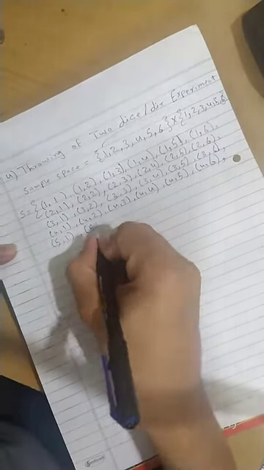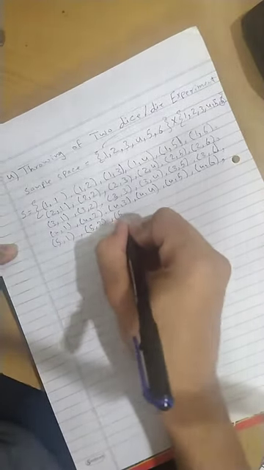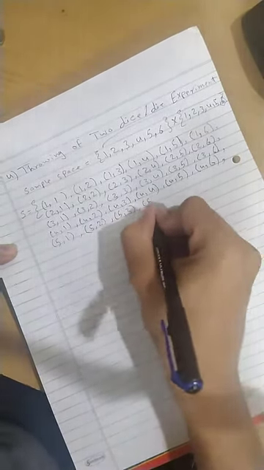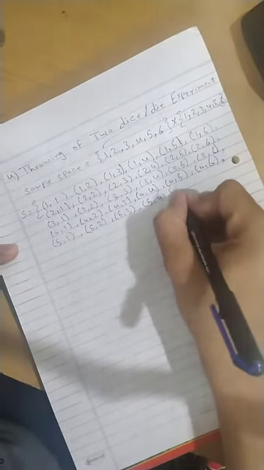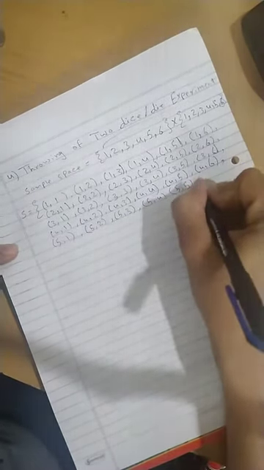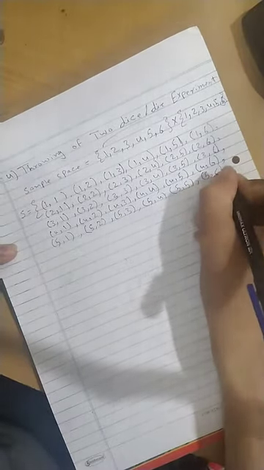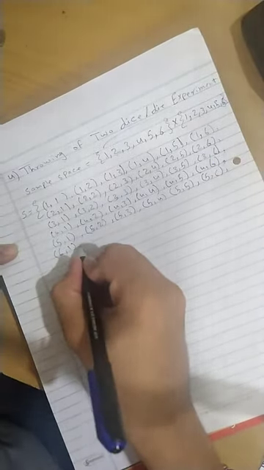5 with 1, 5 with 2, 5 with 3, 5 with 4, 5 with 5, 5 with 6. Last one, 6 with 1, 6 with 2, 6 with 3, 6 with 4, 6 with 5, last one, 6 with 6, and close the braces.